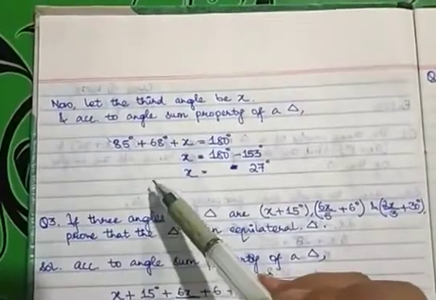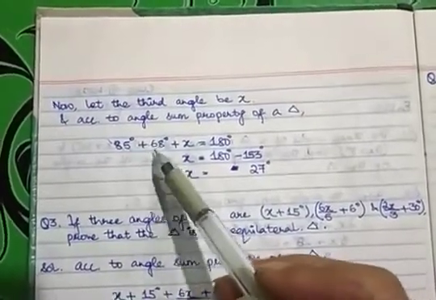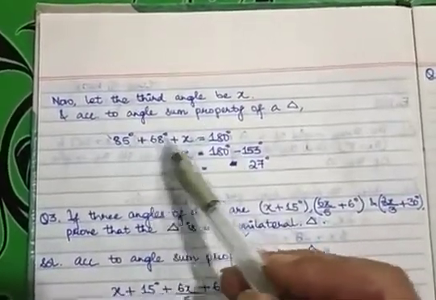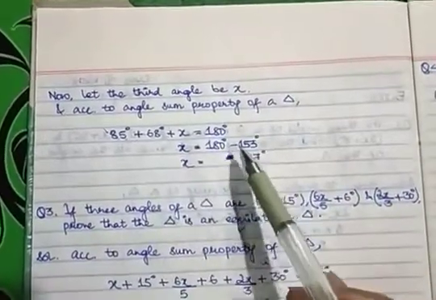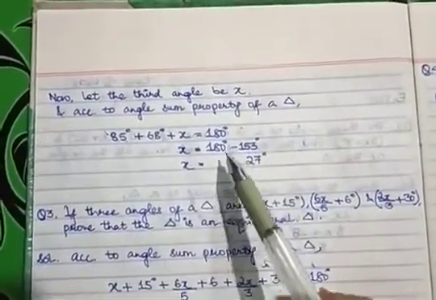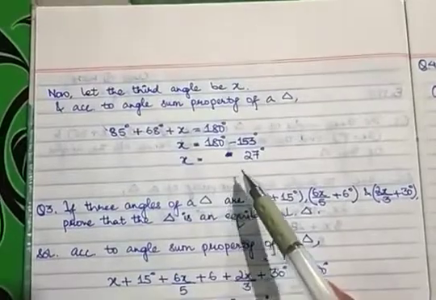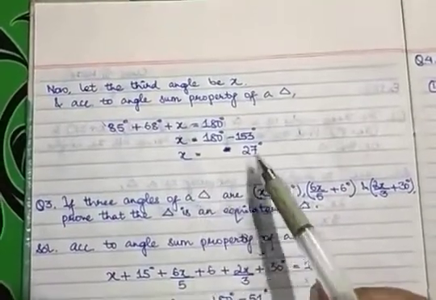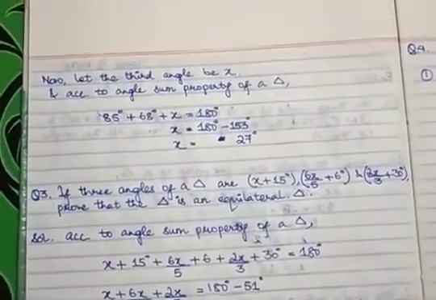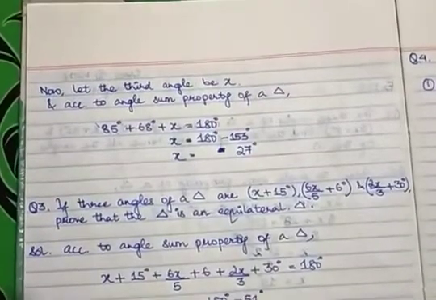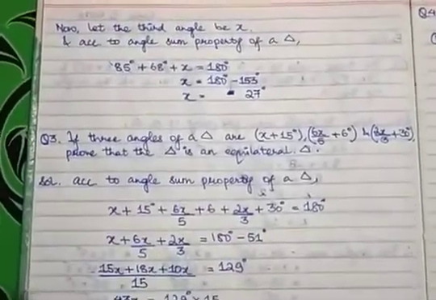Now you know the basic rules, isn't it? You need to add these two constant terms and take them to the other side. So I have added these two, taken to the other side. Sign changes to minus 153 degrees. 180 minus 153 degrees, when you subtract, is 27 degrees. So one of the angles is 27 degrees. So we got all the 3 angles.